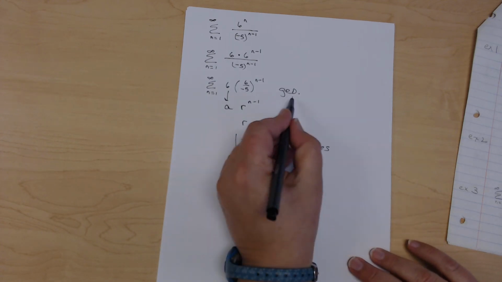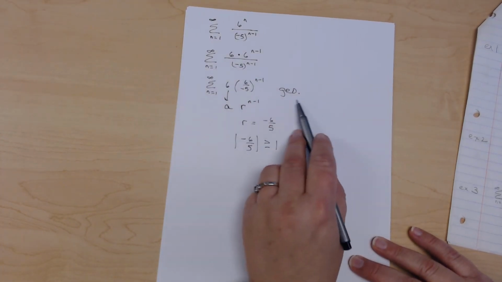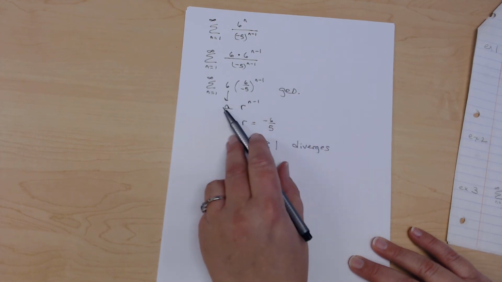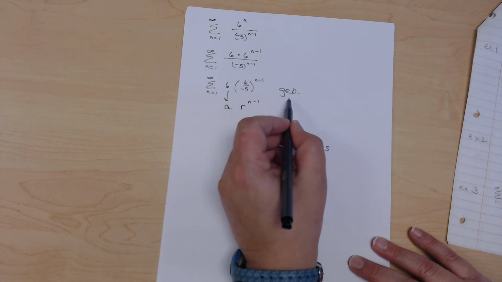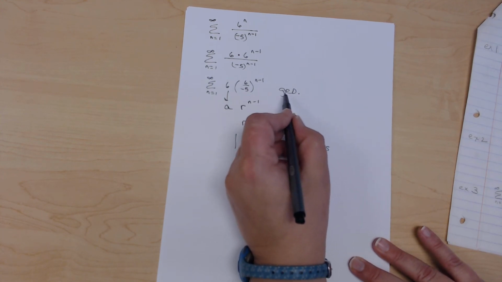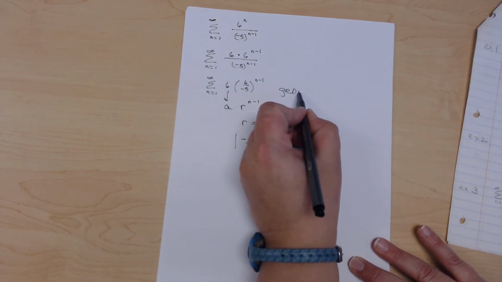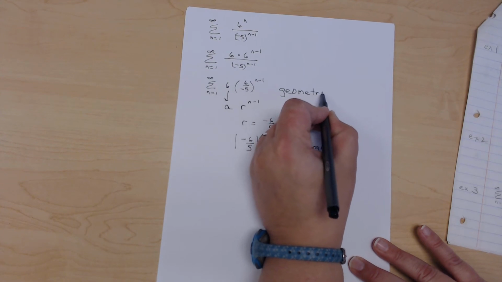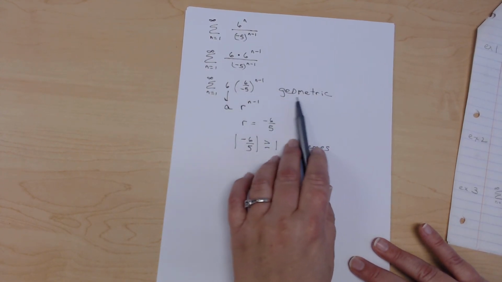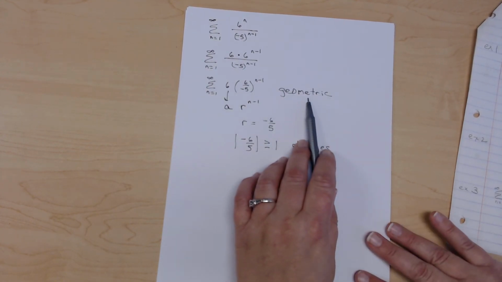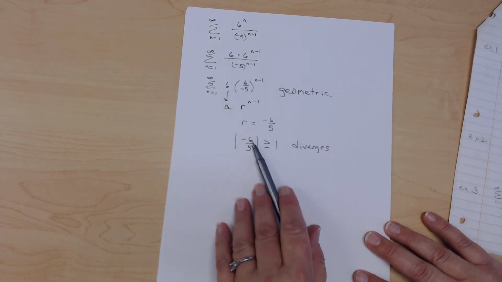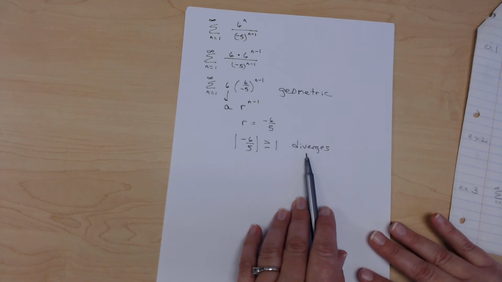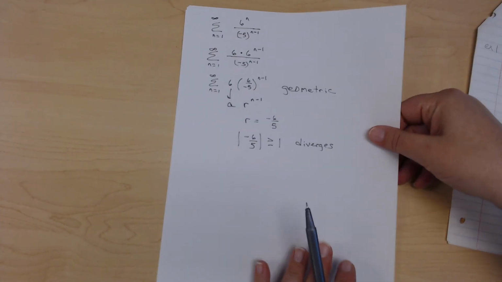Beautiful. So it's geometric. I'm going to have you eventually on your test write what it is. I want you to somewhere state that it was geometric, even if you just write "geo." You don't have to write the whole thing, but somewhere along the line you're going to have to tell me what you used. "Hey, I know this was geometric," and then show that it diverges. Okay, let's try another one.